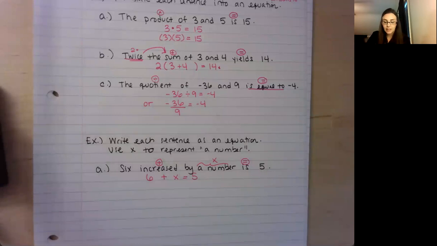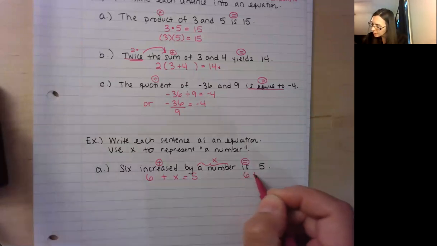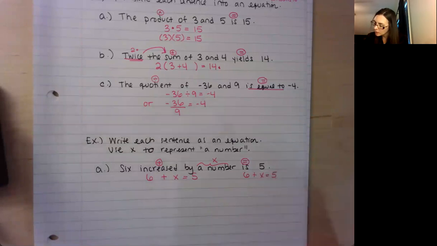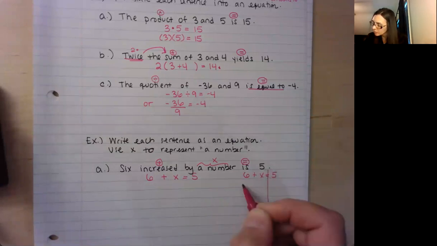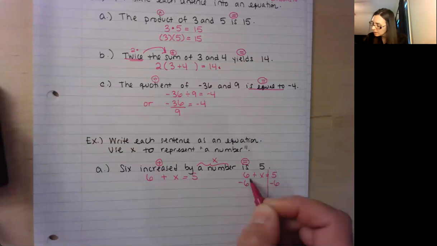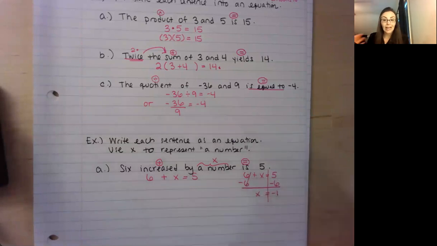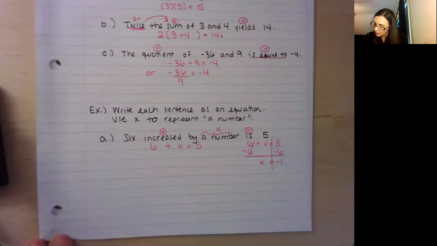Now we could also take this to the next step as well. So once you have your equation set up, now we can go ahead and solve it, right? So in this case, we would subtract 6 from both sides. And we have positive x is equal to -1. So we can get our answer here after we have our equation, depending on what the question is asking for.